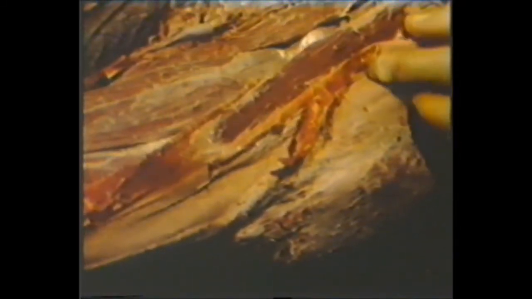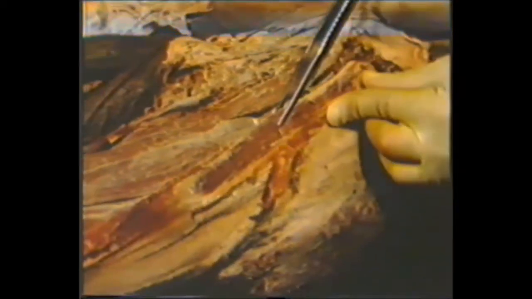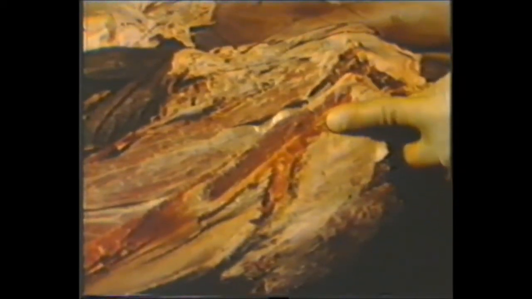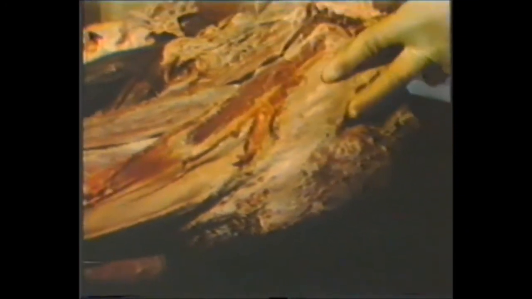It is supplied by the superior gluteal nerve. Note that the posterior border of the iliotibial tract gives insertion to most of the gluteus maximus muscle. The tensor fasciae latae and the gluteus maximus pull on the tract, making it tight during extension of the knee.